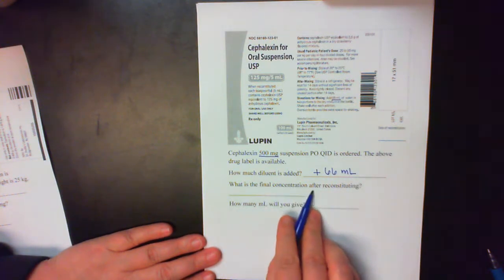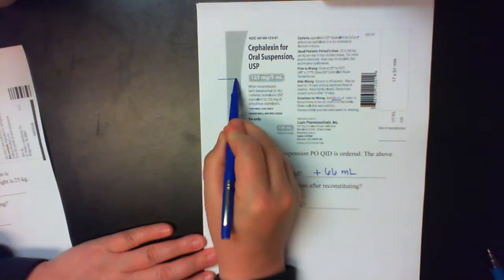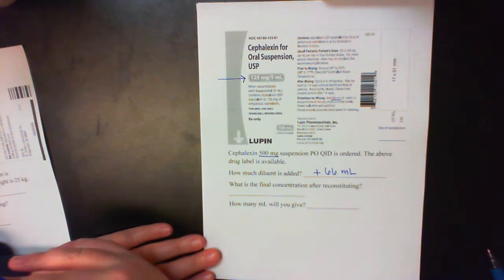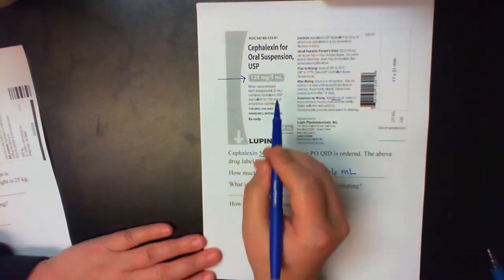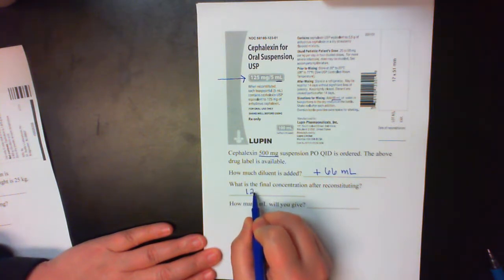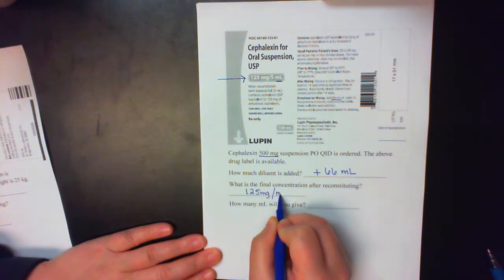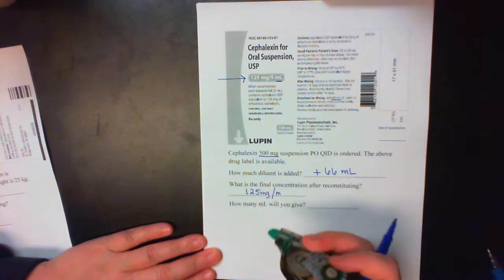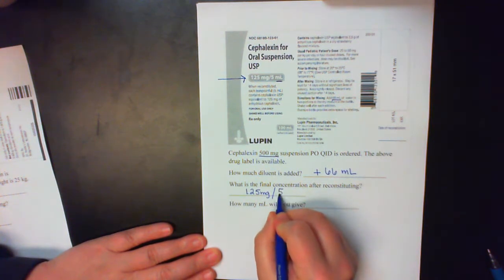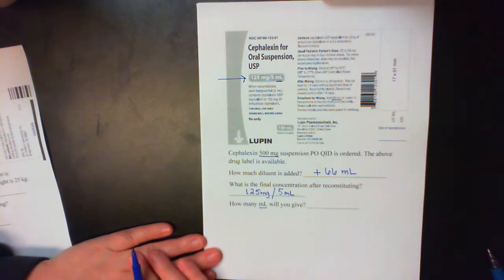And then the final concentration after reconstituting, again, this is going to be the information that is in the bigger, bolder print, telling us how much per our unit, in this case milliliters, is available. So our final concentration is 125 milligrams per, whoops, not milliliters, 5 milliliters. I'll just change that right quick. 5 milliliters. And now it wants to know how many milliliters we give.